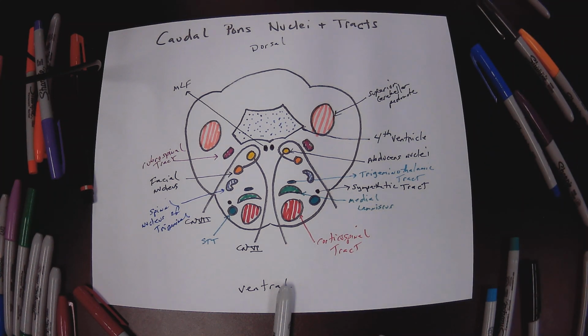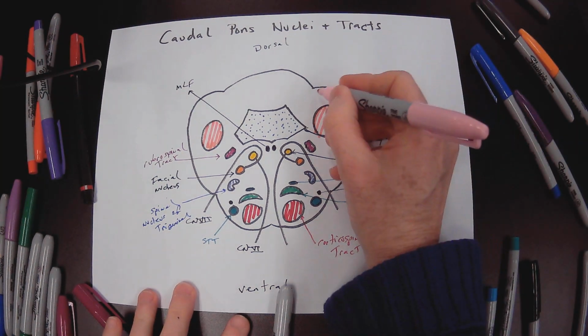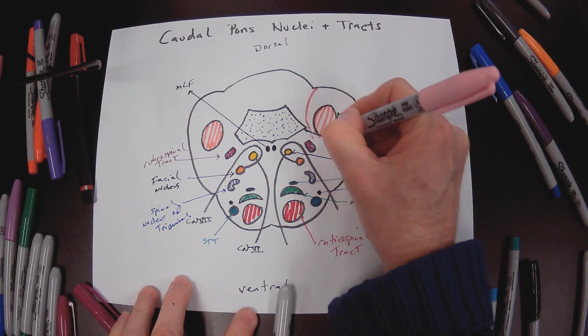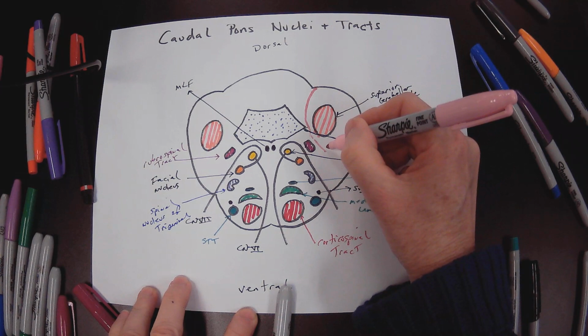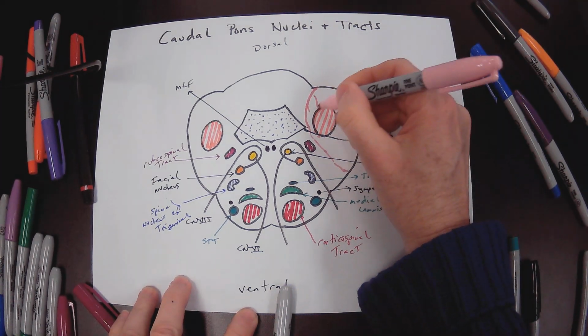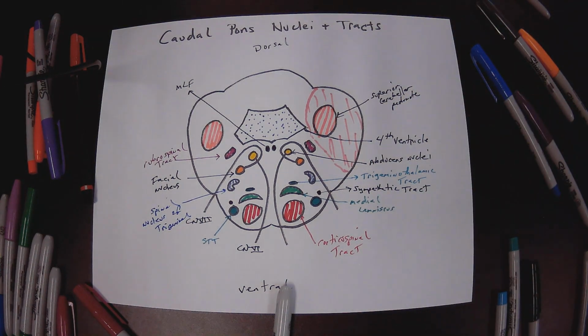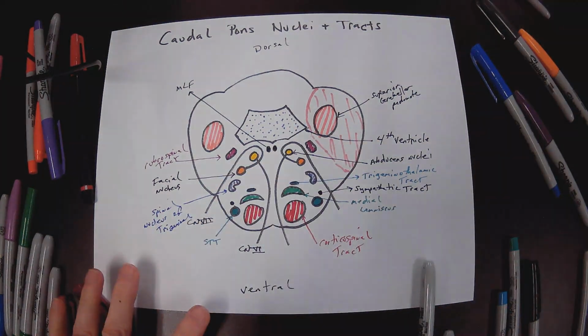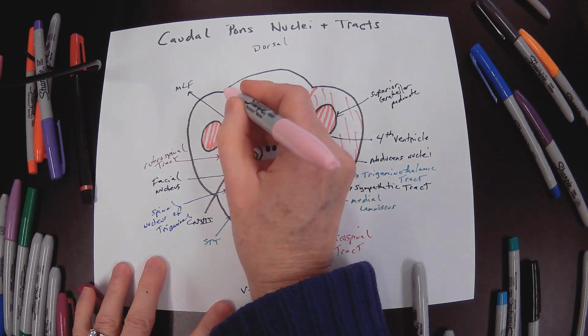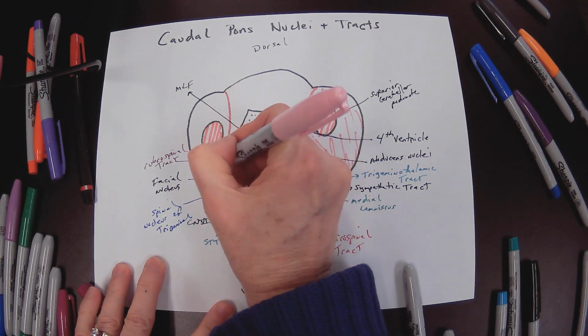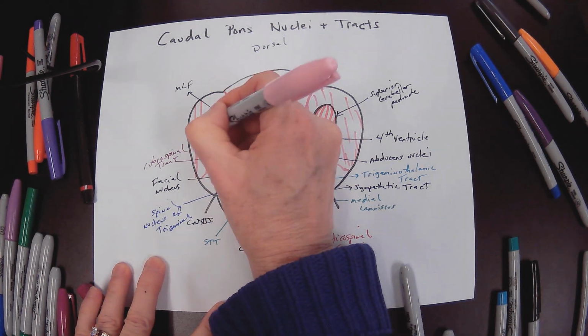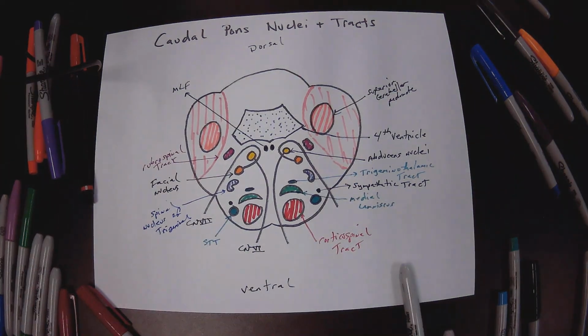Okay, another great big old peduncle is going to be this entire region here. This entire region is going to be your middle cerebellar peduncle. This, if you remember, is the great big conduit.